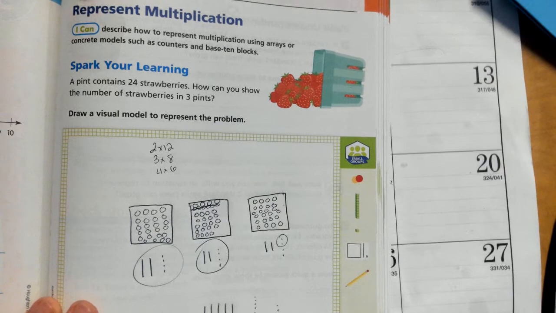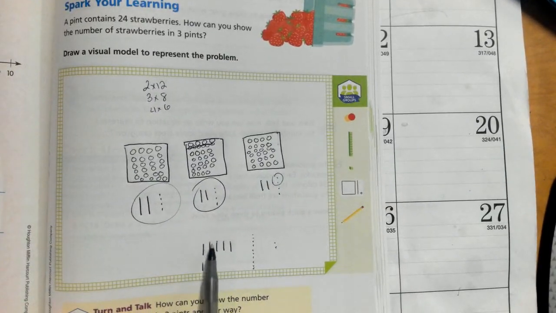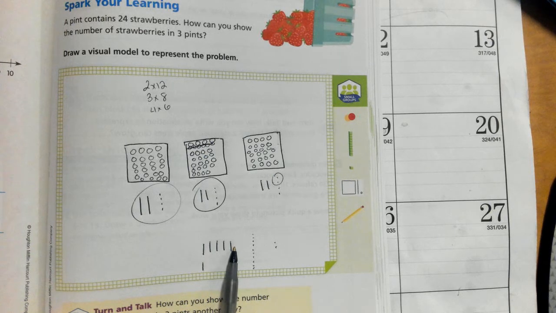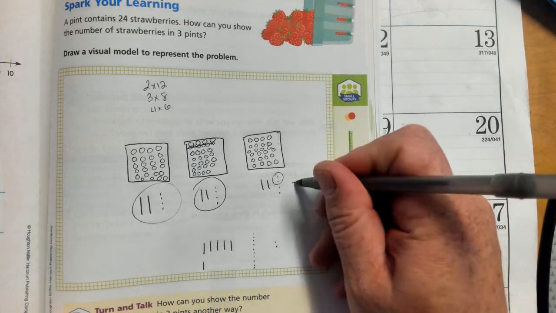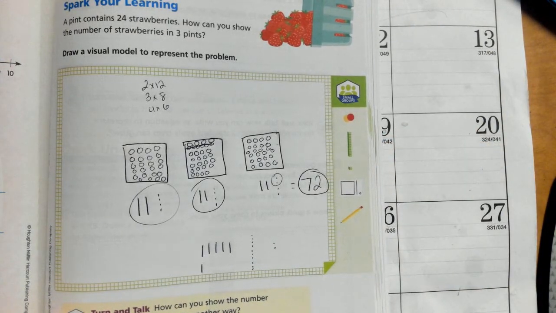So what that gives me is, sorry you can't see that well, I have 1, 2, 3, 4, 5, 60, 70, 1, 2. So that would equal 72. Okay? So that's how my model can help me.